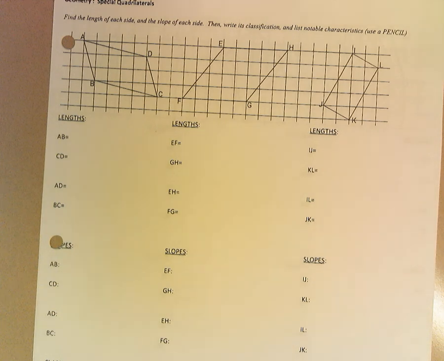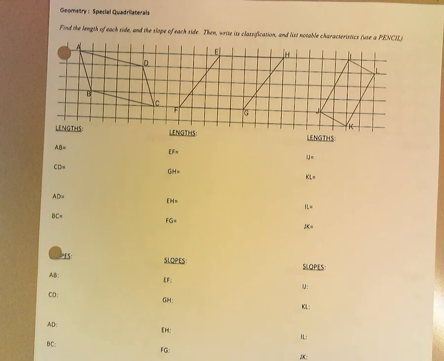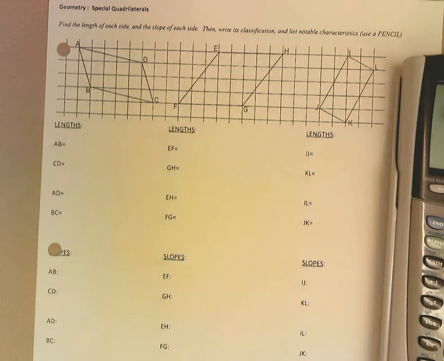Okay, everybody, we're going to look at two things today that you're working on in class. One is this worksheet called Special Quadrilaterals, and you're going to be finding the different aspects of these quadrilaterals and naming them. And you're going to be doing a lot of slope and length calculations over and over again. You're going to want your calculator out, ready to go to make these calculations.